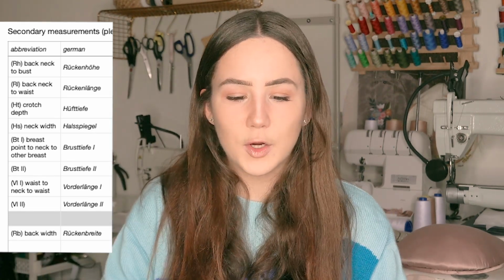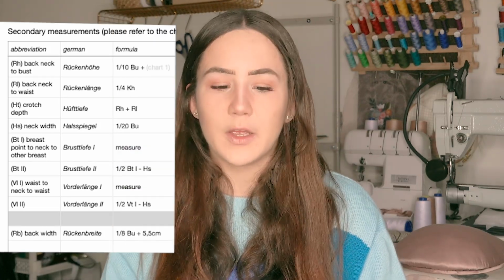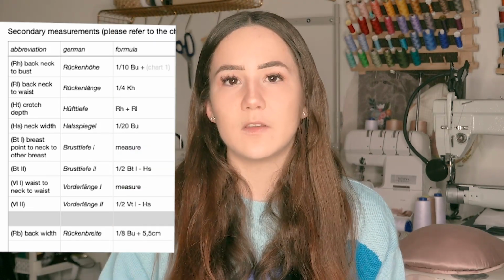Then in the third row, at least in the secondary measurements, I put a formula. Pattern making is based on a few measurements that you take from the body of your customer or yourself or whoever you're making the garment for, and those are used to calculate all the other secondary measurements. Apart from two other secondary measurements, you can calculate everything.